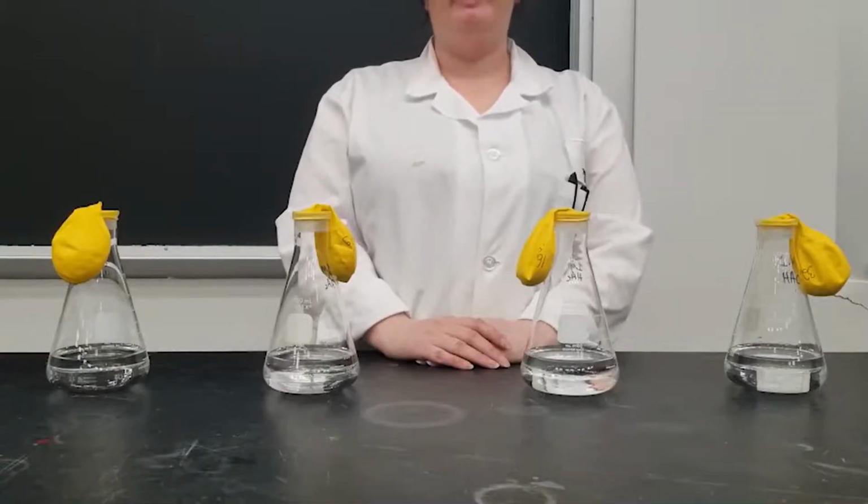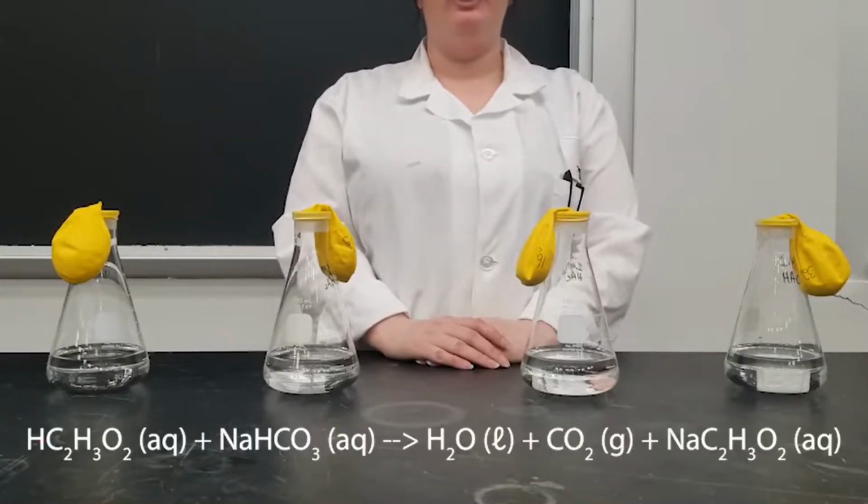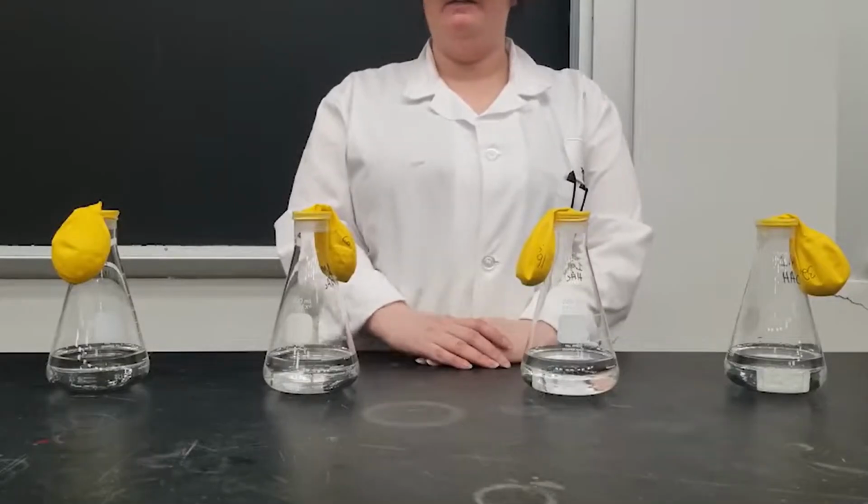Acetic acid and sodium bicarbonate react in a 1-to-1 ratio to produce carbon dioxide. Let's do each of these reactions and compare the sizes of the balloons.